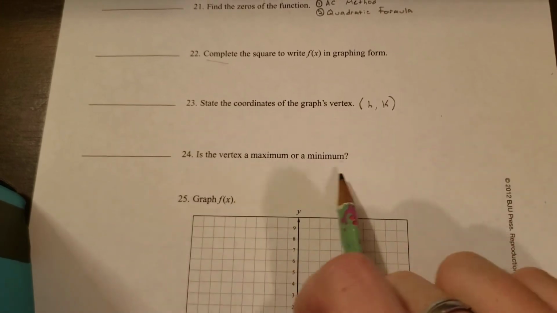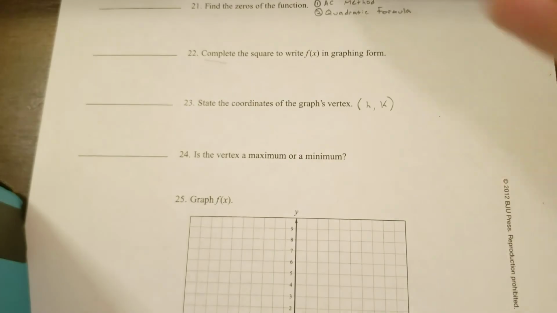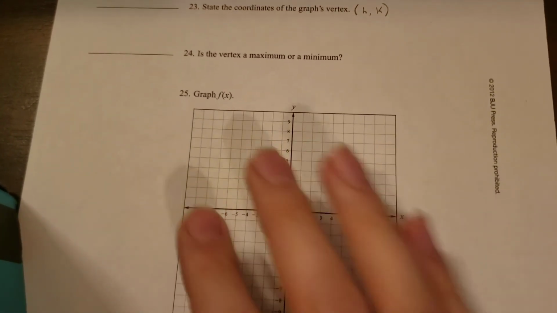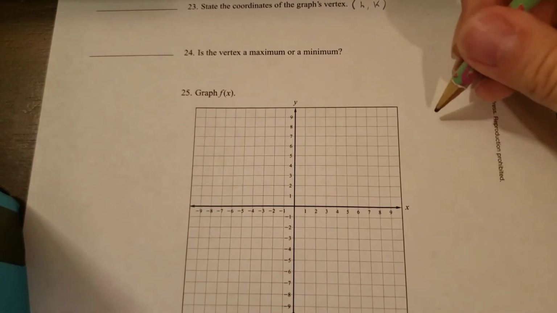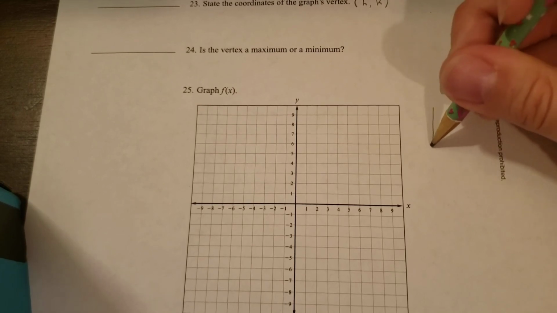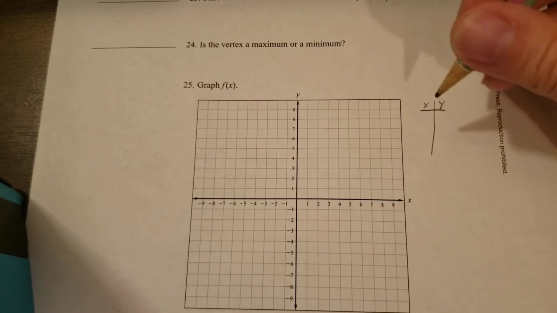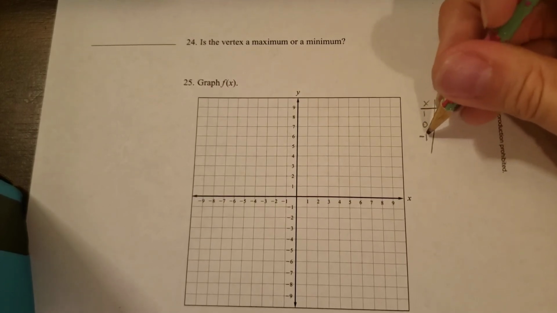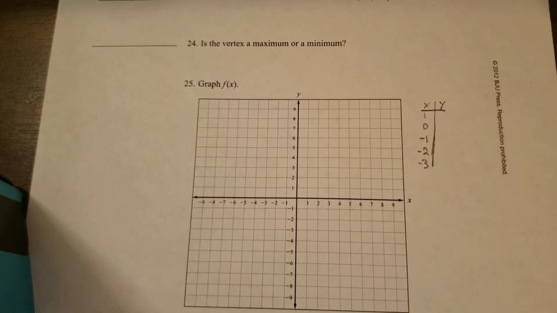Is it a maximum or minimum? Does it face this way or that way? Is it positive or negative? You tell me. Figure it out. And then graphing it, I recommend using these values. Positive 1, 0, negative 1, negative 2, and negative 3. But then again, what do I know?